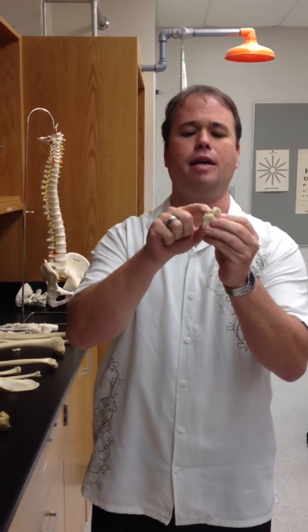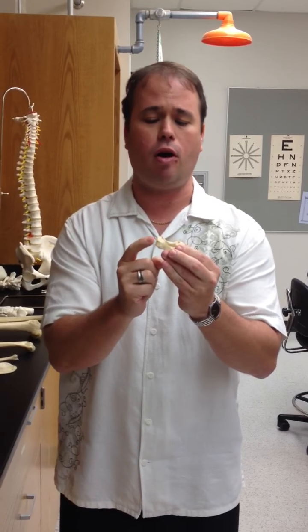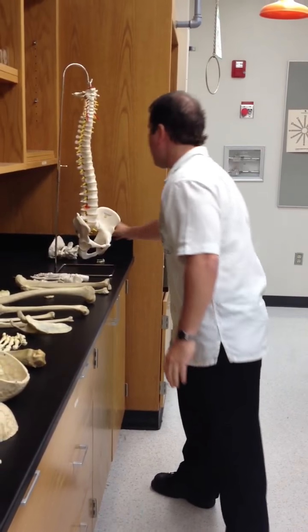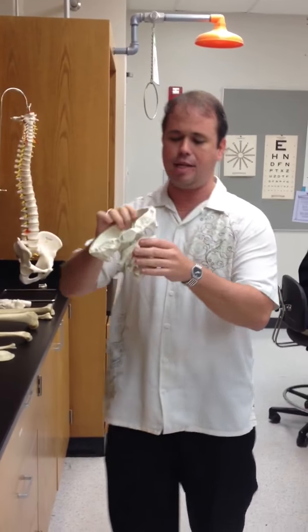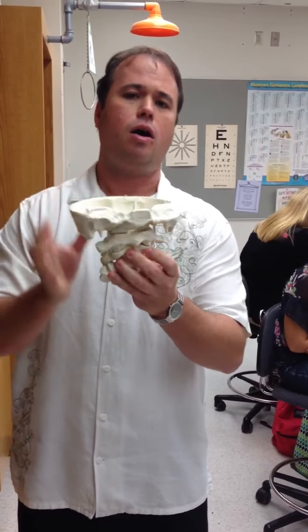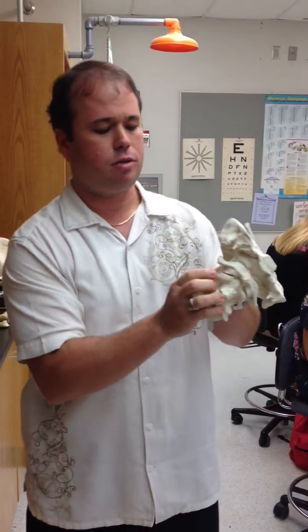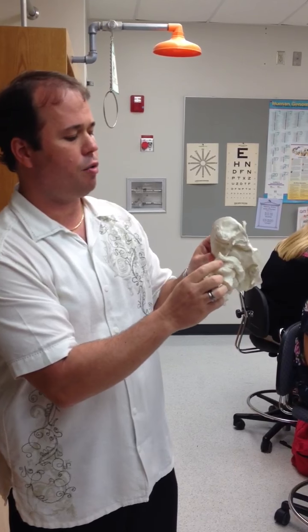The other way of telling it is the transverse foramen inside the transverse processes, and that's where your vertebral arteries go. They also have bifurcated spinous processes, and all cervical vertebrae, all 7 of them, contain these transverse processes. Even if we look at C1 and C2, atlas and axis, they're both going to have, where the string is going, vertebral transverse foramen. So the transverse foramen are here, and the vertebral arteries are going to be where the string would be.